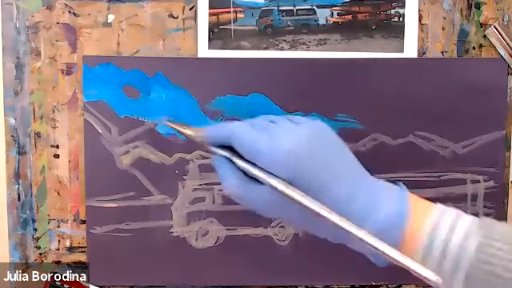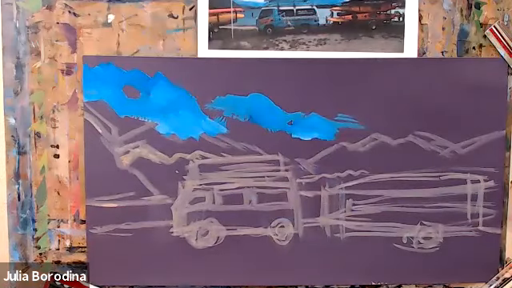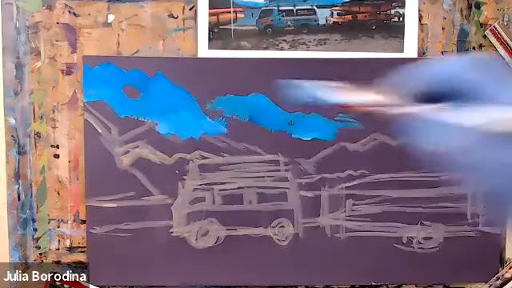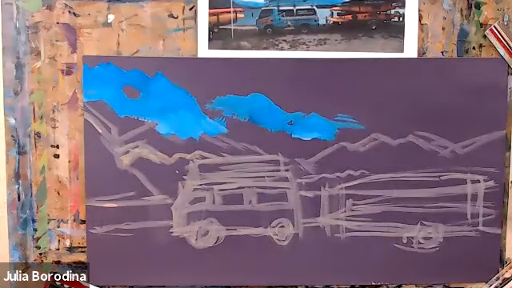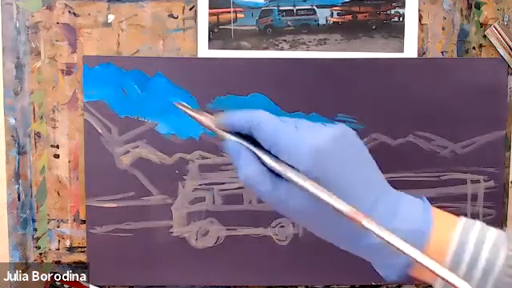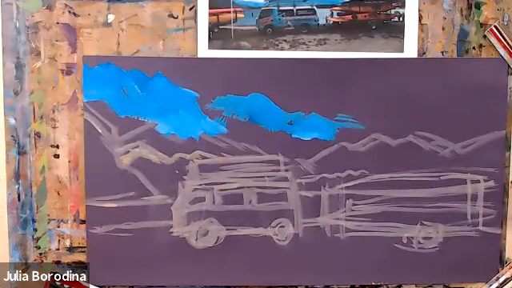Okay. A tiny bit more here as well. I think it just looks like a little bit of a rough edge for my blue, so I'll just soften it up here. Okay. And let's work into some whiter clouds. Let's just give you a moment to finish your blue.